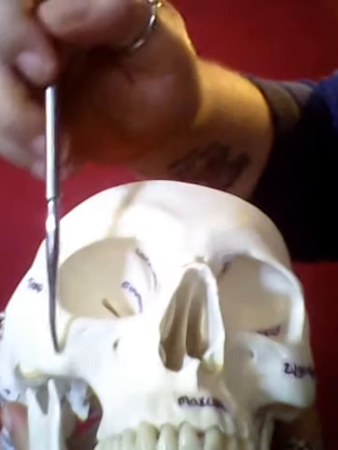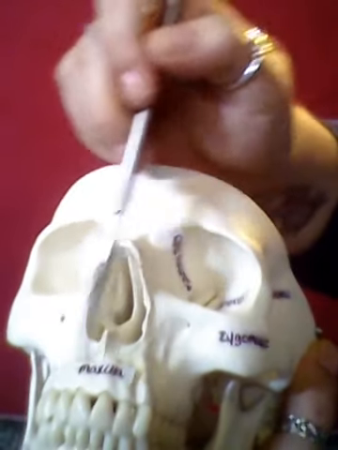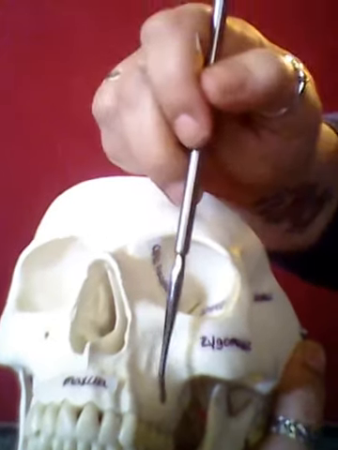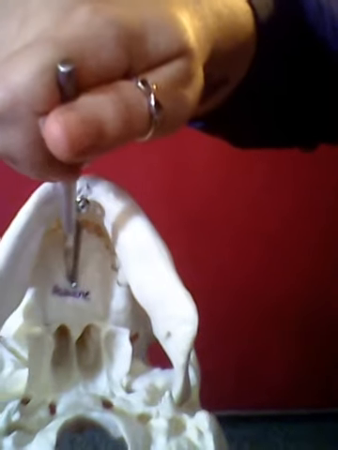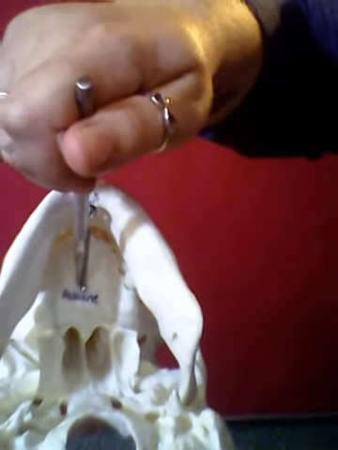The zygomatic bones are the cheekbones found here and here. The maxilla is found here. It's the top jaw. The palatine bone is found where the roof of the mouth is. It forms the hard palate.